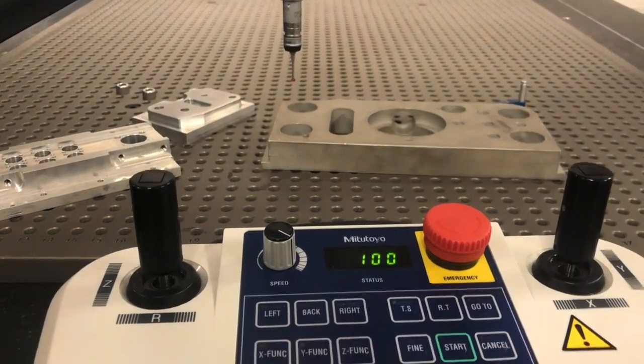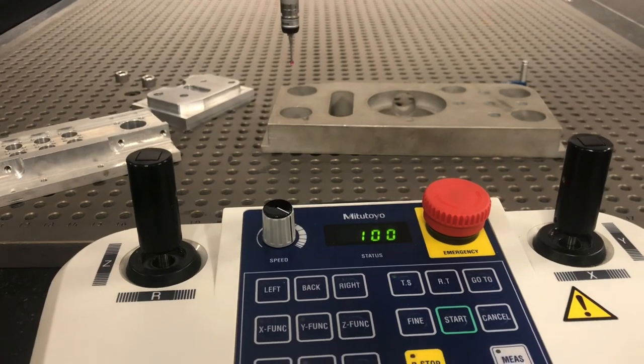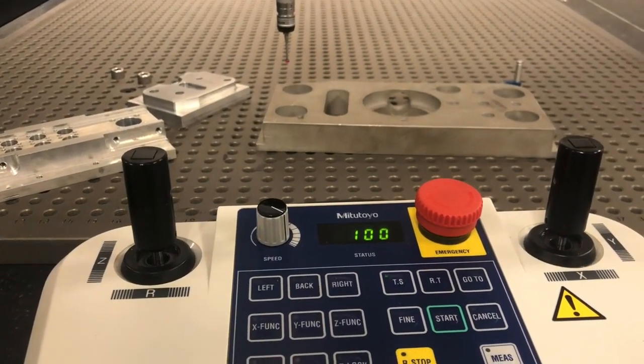All right, that's just showing you some, bringing it up here, throwing it down, taking a few quick measurements. Later, we'll get into alignments.